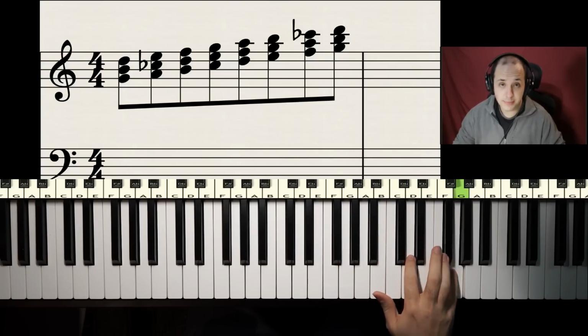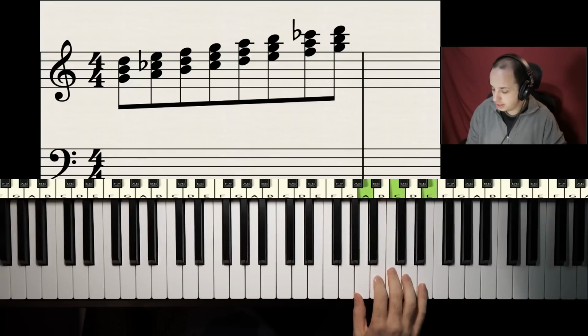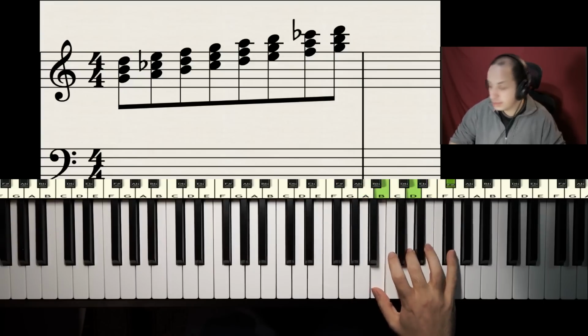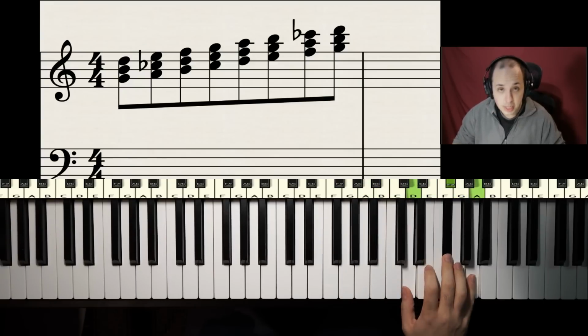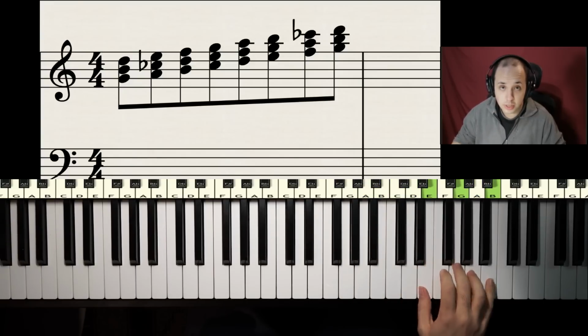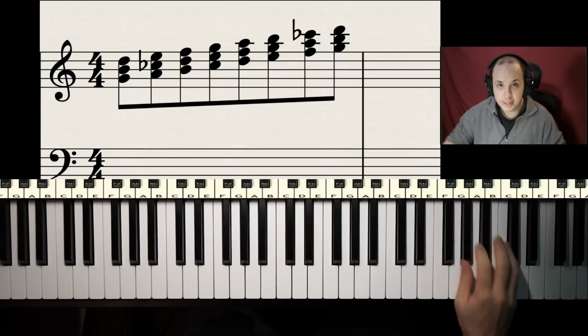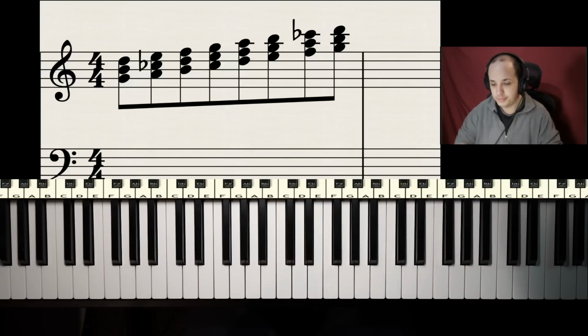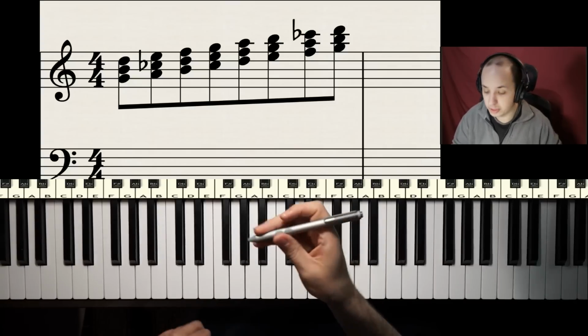F sharp, right? So therefore, when we build our chords, anytime we come across an F in our chords, it's got to be sharped. So let's do that on paper, and I'll show you what that's like.